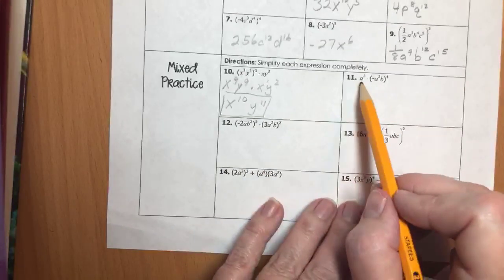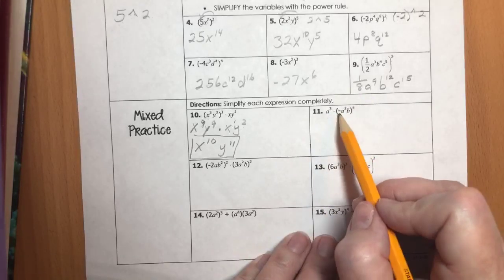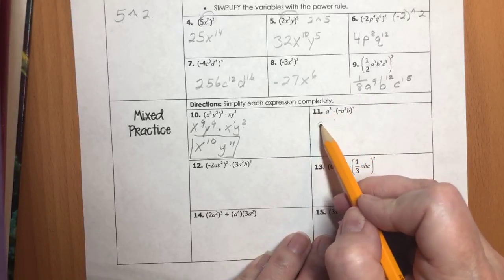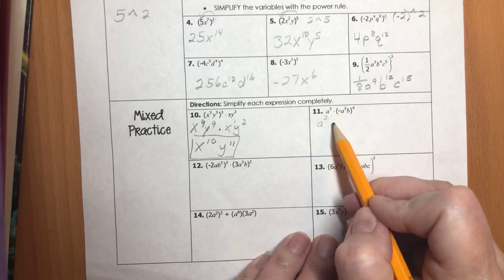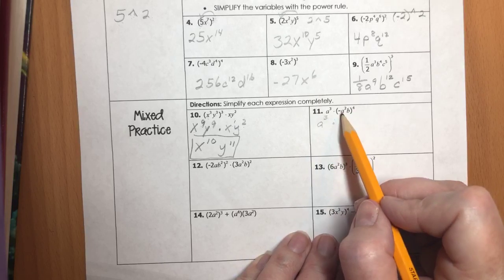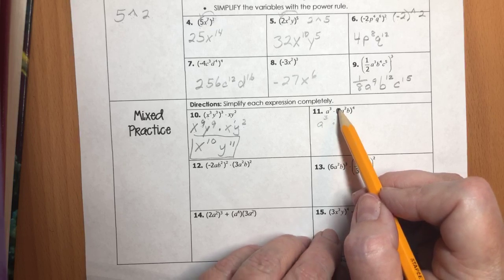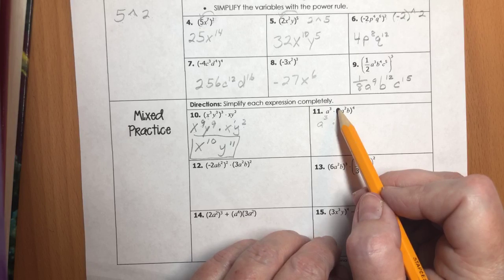Okay, this is pretty much the same thing, only they kind of flipped it. So let's bring this down, a to the third power, and we're going to multiply it. Okay, so we have a negative a squared, and we have to raise that to the 4th power. So let's go ahead and do that.